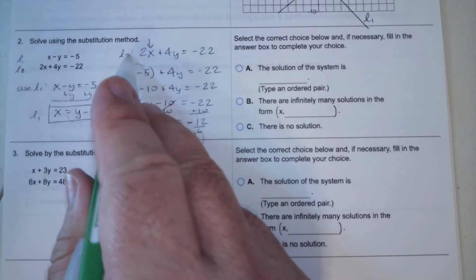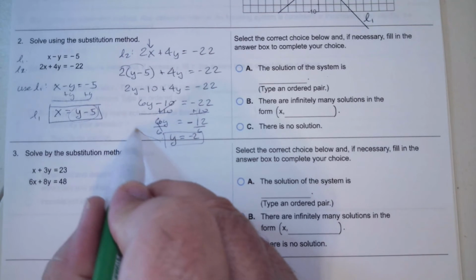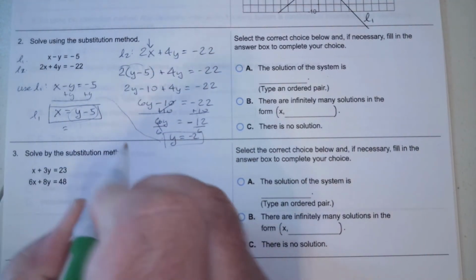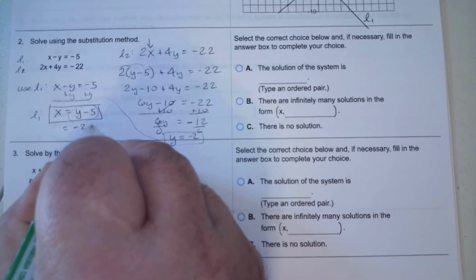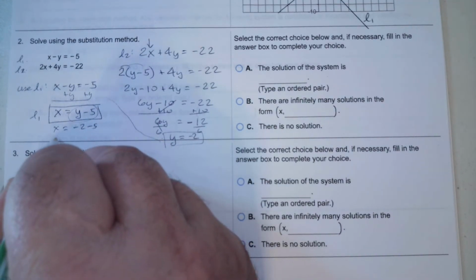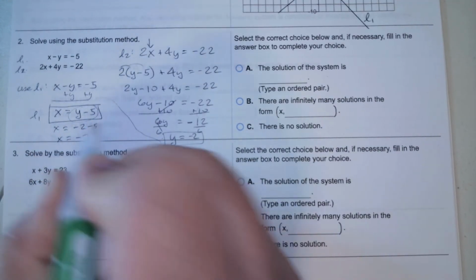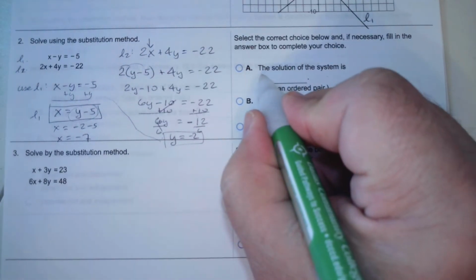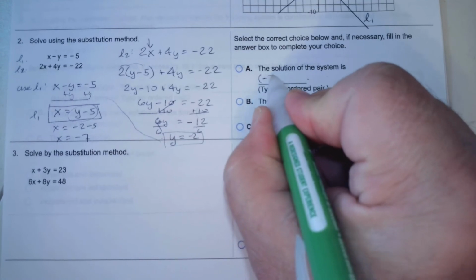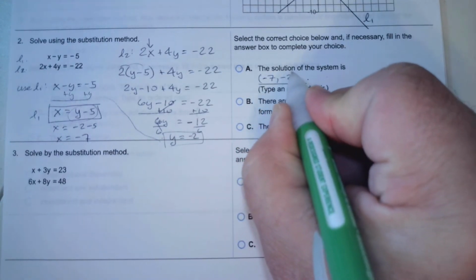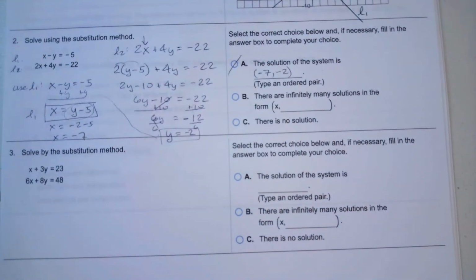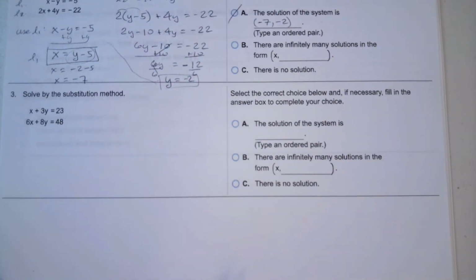Now, that's from line 2. Let's see what the x value is. So we know that y is -2, so x is -2 minus 5. So the x value is -7. So our solution is at -7, -2. Let's do it again. Okay.